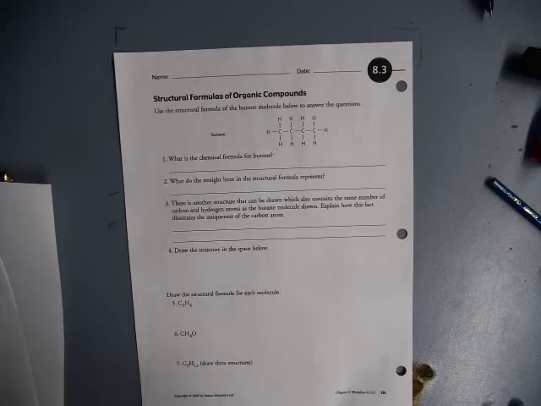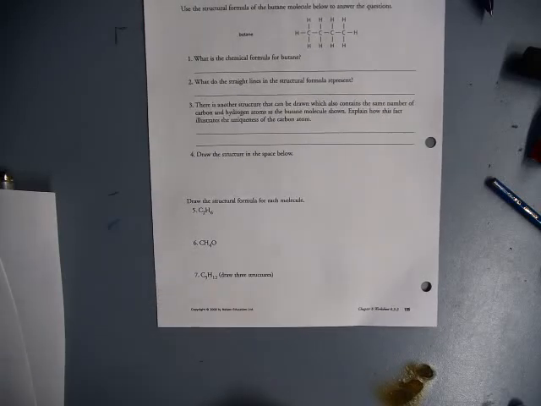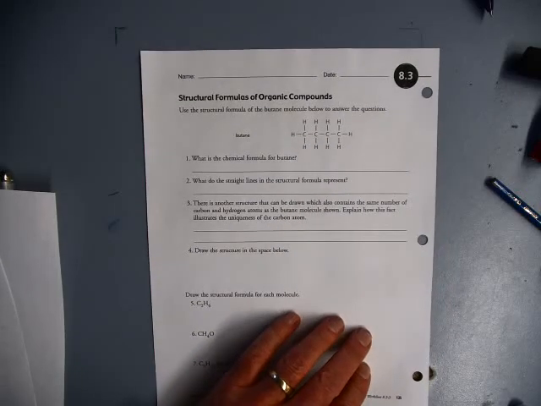Okay? Now, in order to draw the structures below, you have to invoke the rules. Carbon has 4 and only 4. Nitrogen has 3 and only 3. Oxygen has 2 and only 2. Hydrogen has 1 and only 1. You have to invoke that. Okay? And for the last one, we've already done this in class, but draw the 3 structures of pentane. Okay? So this is due for tomorrow.